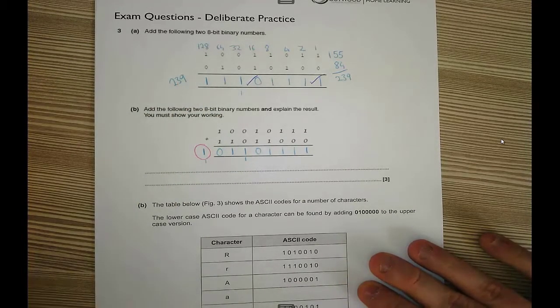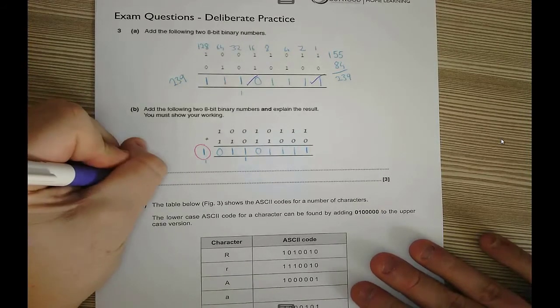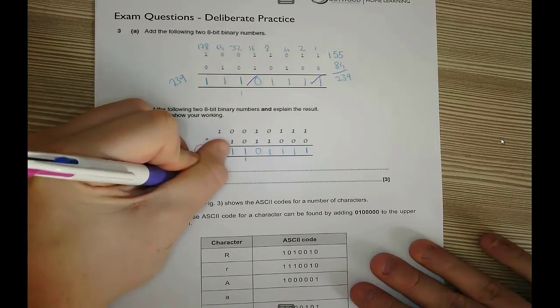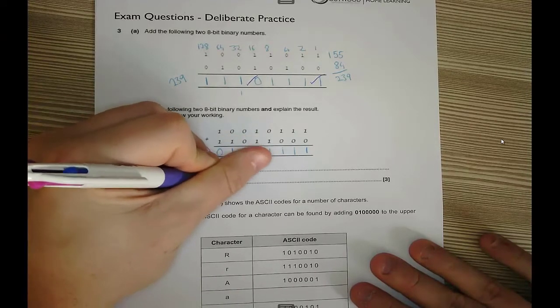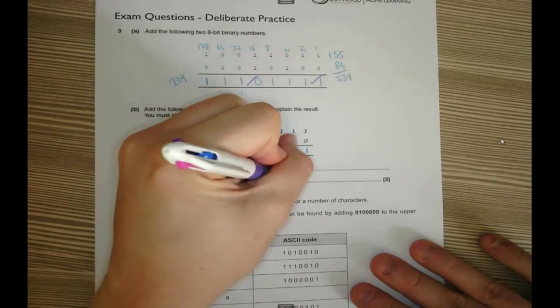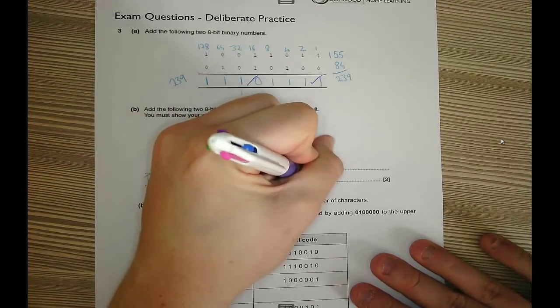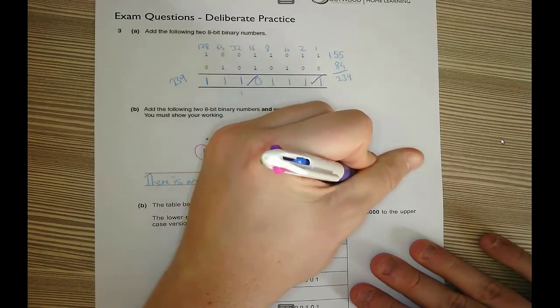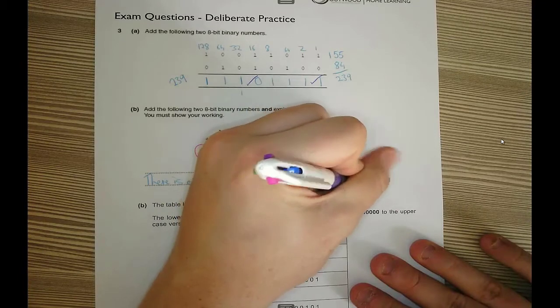So, how do I explain this result? So I can say there is an overflow error, as the total is more than 255.